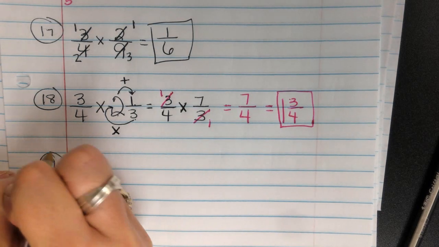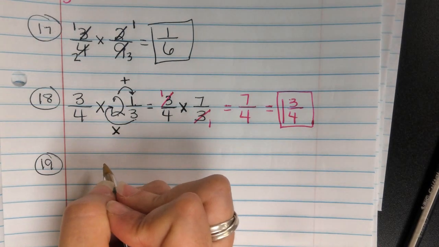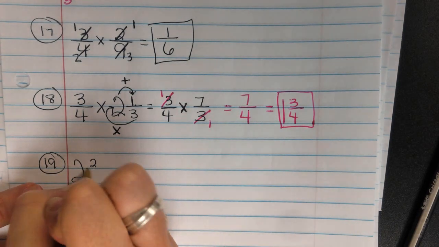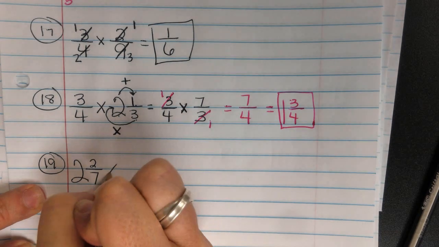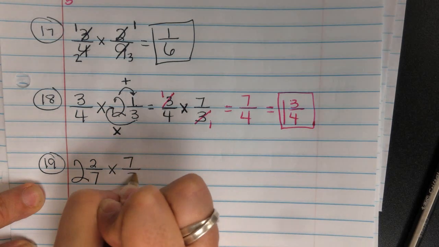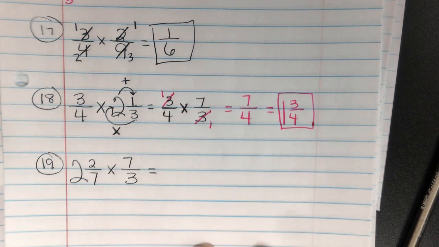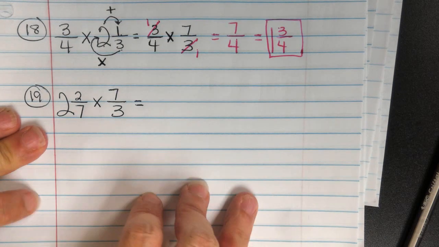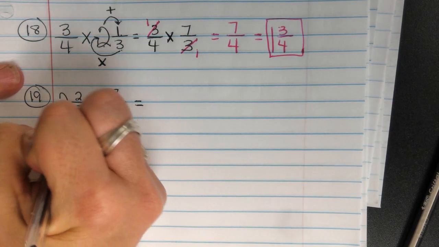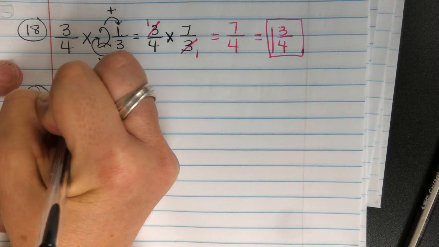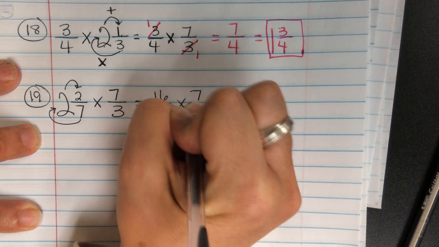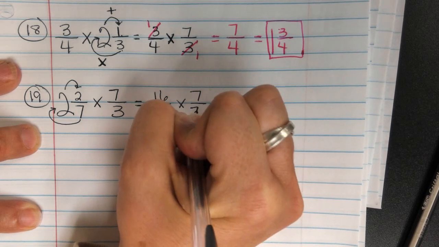19. Trying to get to a division one. Give me just a second. 19 is 2 2/7 times 7/3. Change this one for sure. 7 times 2 is 14, 15, 16/7 times 7/3.